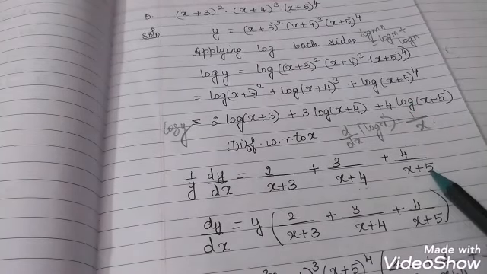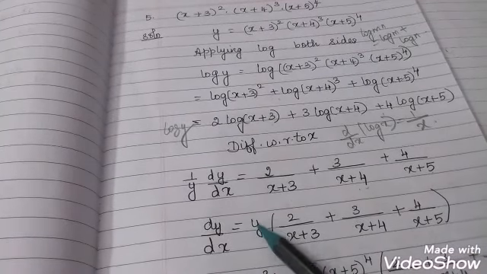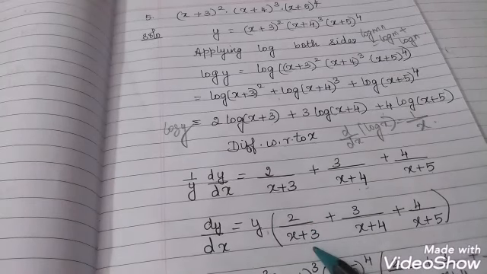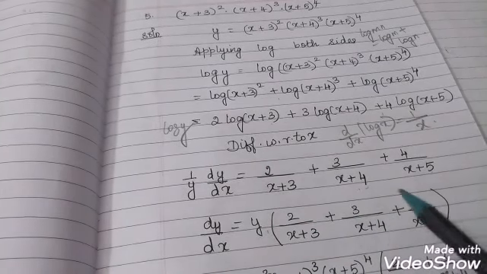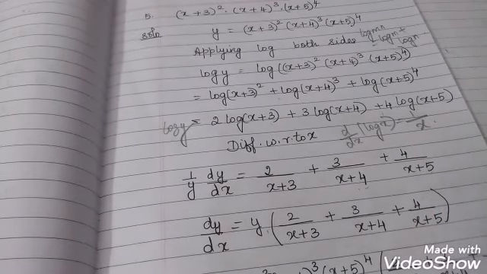4 by x plus 5. You understood? Now just cross multiply this y here. So you will have it as y into 2 by x plus 3 plus 3 by x plus 4 plus 4 by x plus 5. This is your dy by dx.